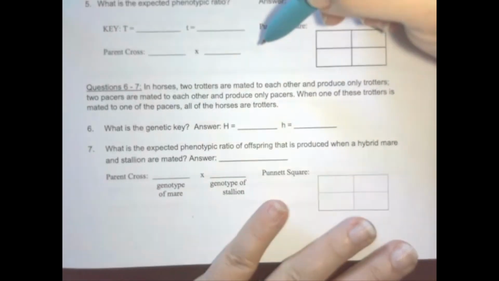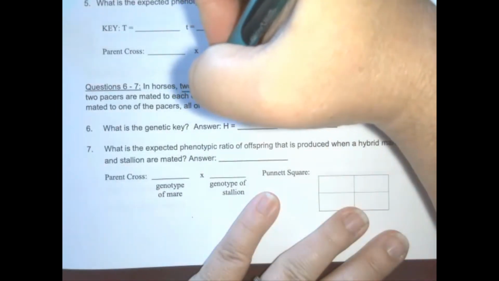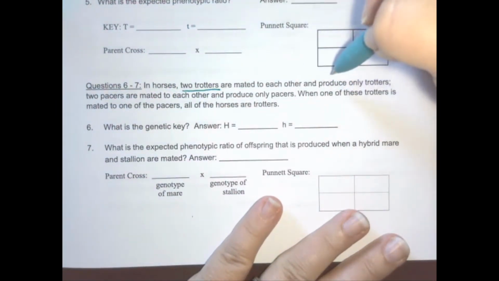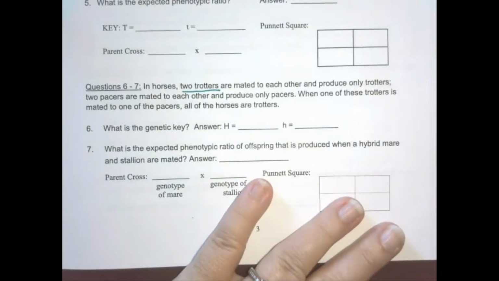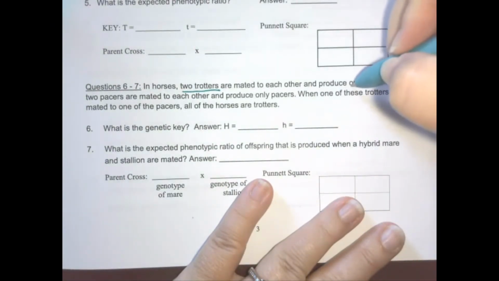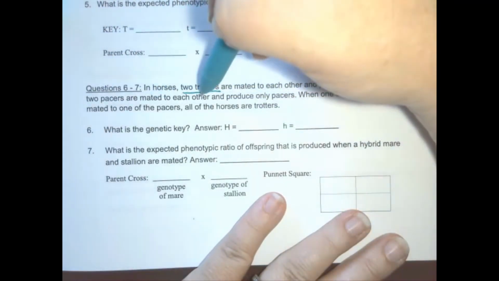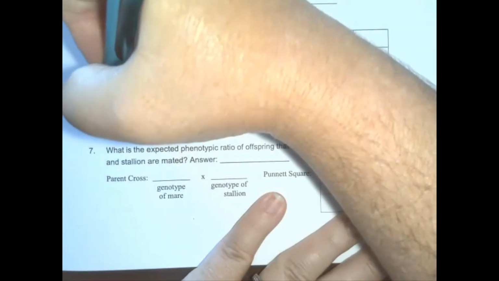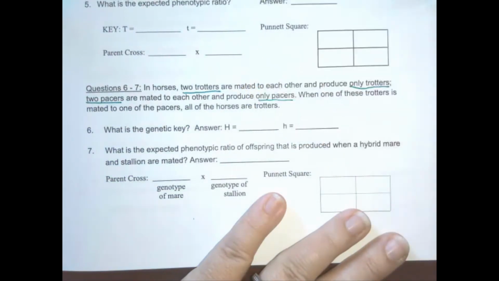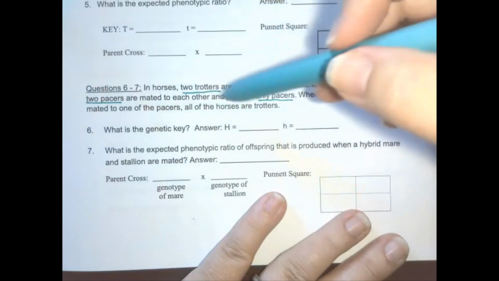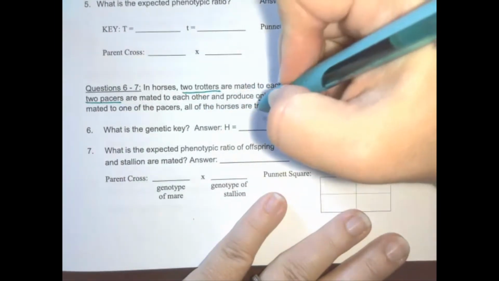So in horses, we have 2 trotters. Okay, so we have 2 trotters. They're mated with each other and they produce only trotters. 2 pacers are mated to each other and they produce only pacers. Okay. When one of these trotters is mated to one of the pacers, all the horses are trotters.